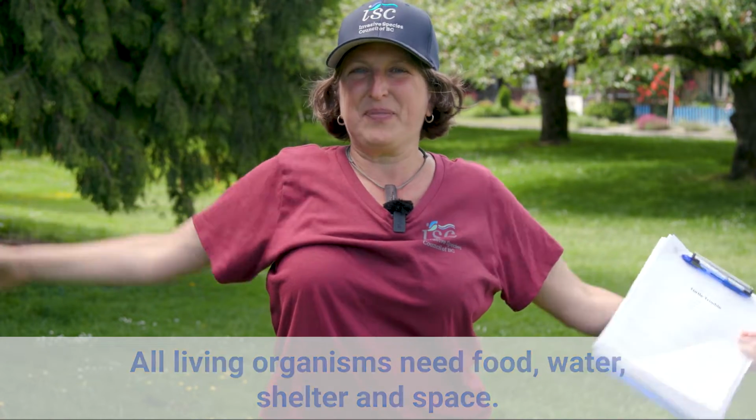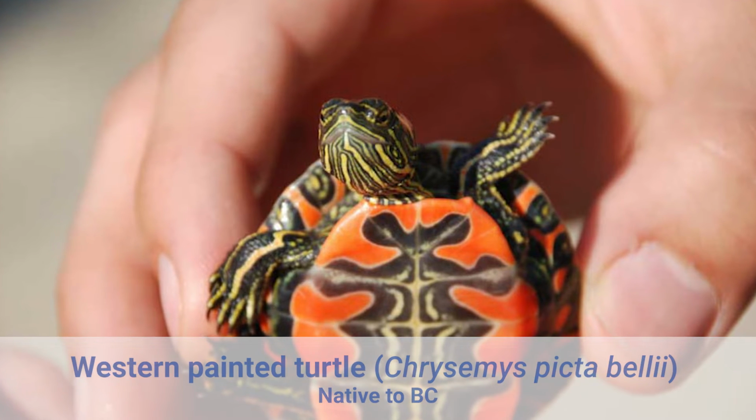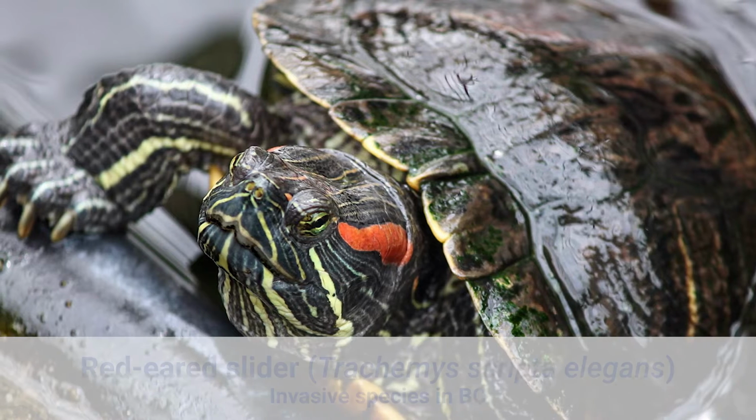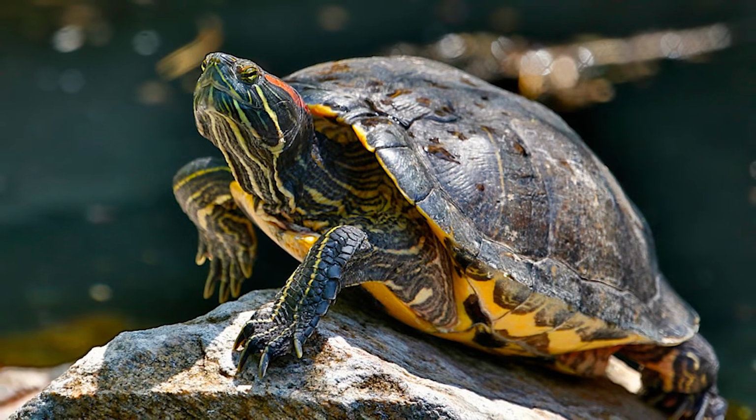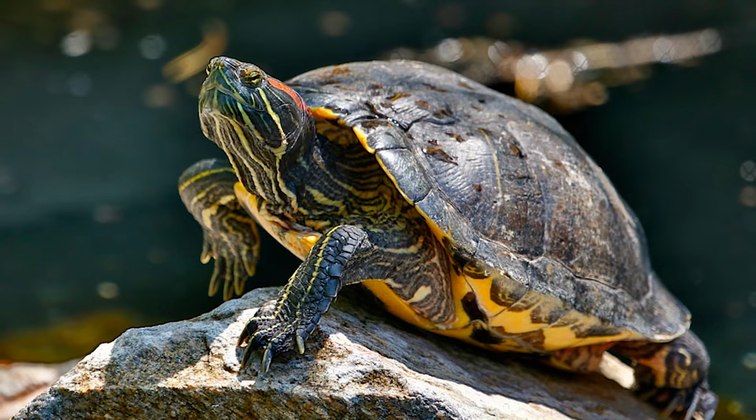In the case of these turtles, in BC, our only native freshwater turtle is the western painted turtle. But it is threatened by an invasive species called the red-eared slider. And these red-eared sliders can outcompete the western painted turtles.